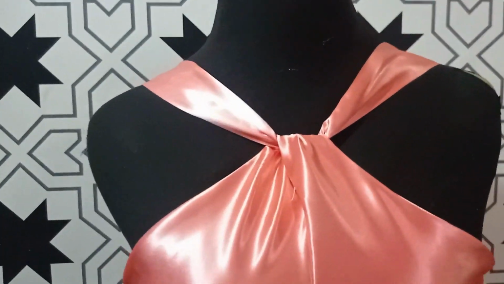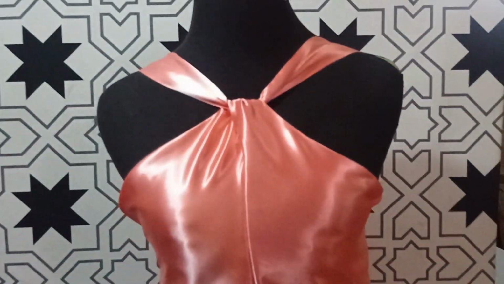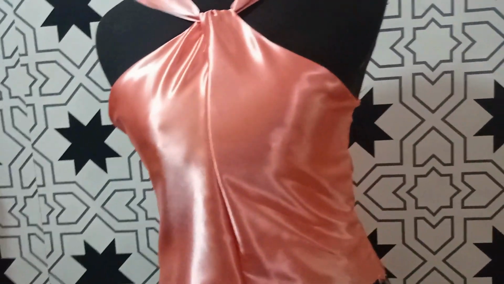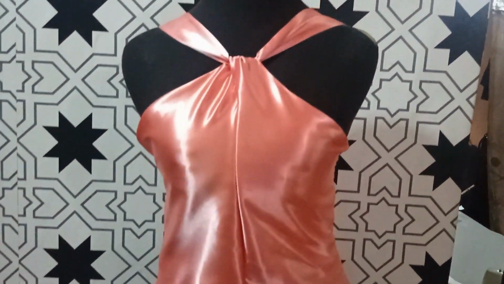Today we'll be learning how to make this twisted neckline blouse. Okay, it's very simple to make and it's really beautiful. If this is what you would like to learn, kindly stay tuned to the end of this tutorial.